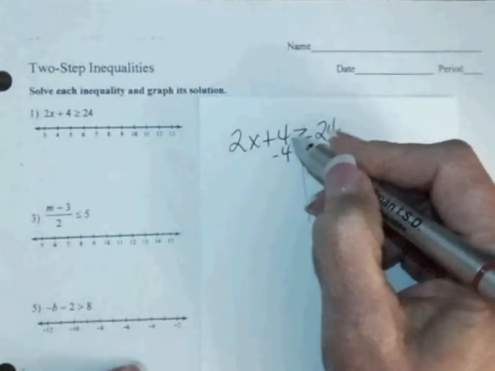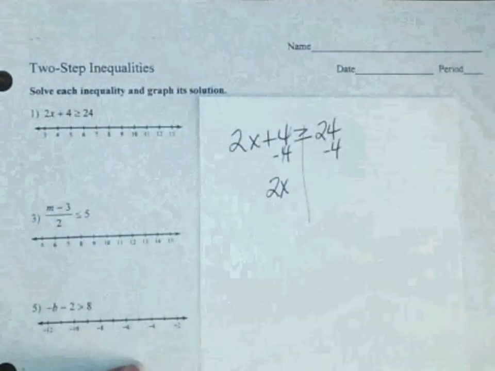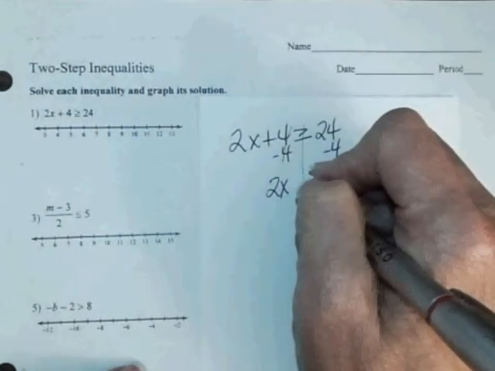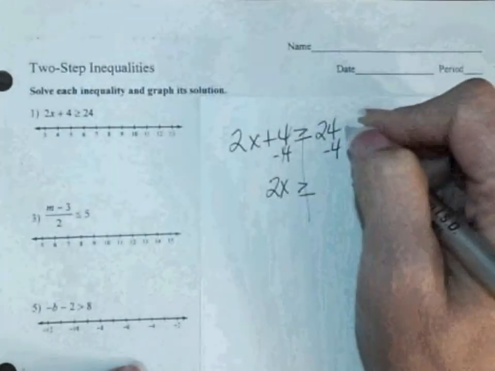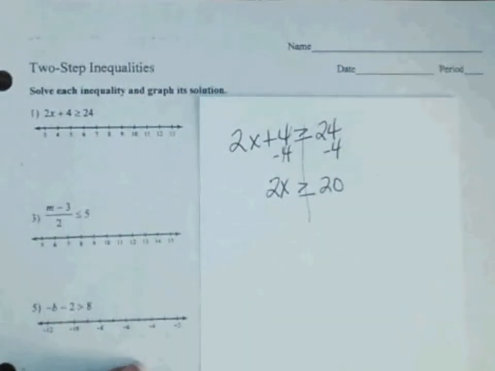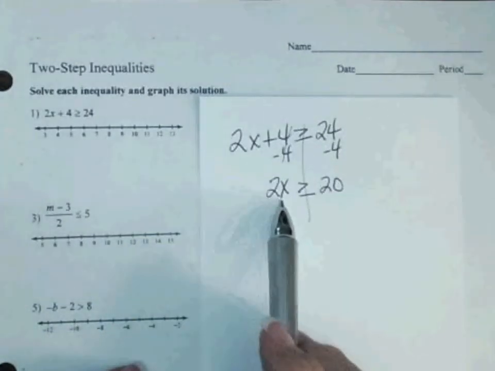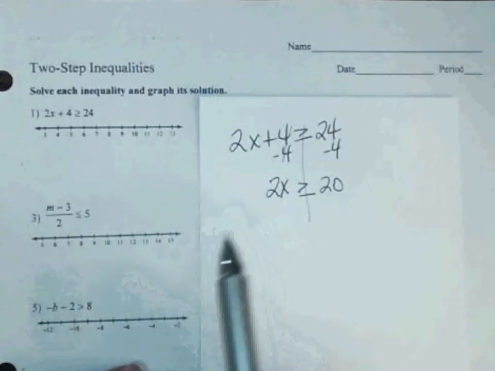So 4 minus 4 zeroes out. Bring down the rest of my equation that I have left. 2x greater than or equal to 24 minus 4 is 20. Now I have my variables on one side and my constants on the other. Whenever a coefficient is attached to a variable, it means that they multiplied.